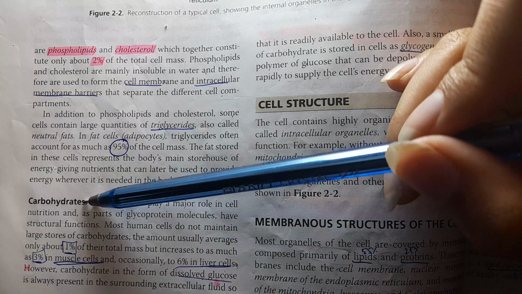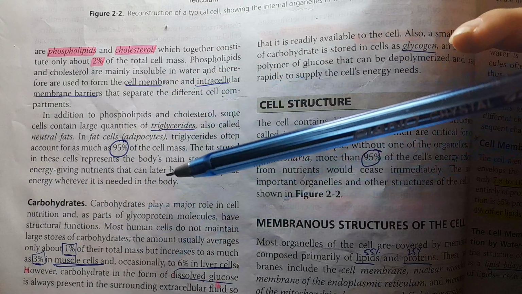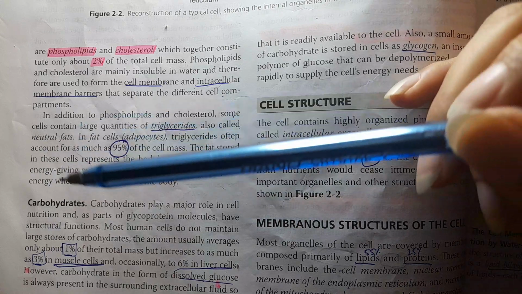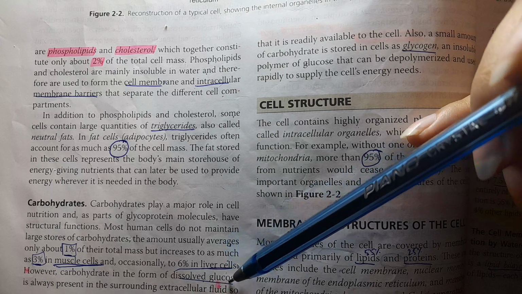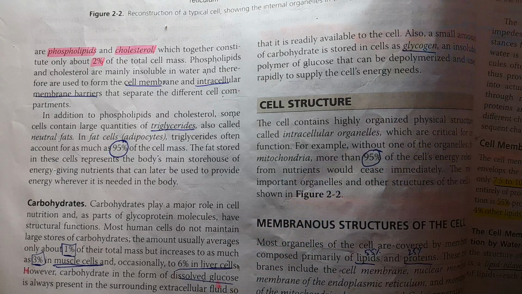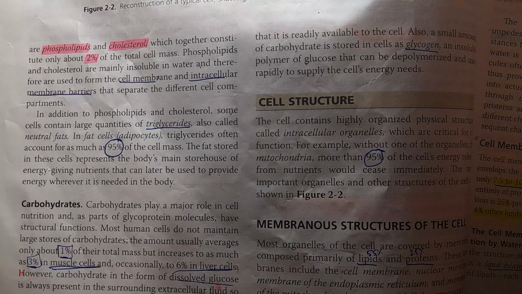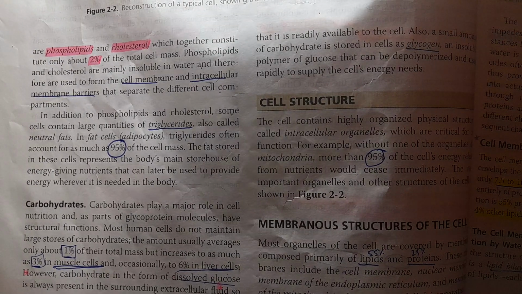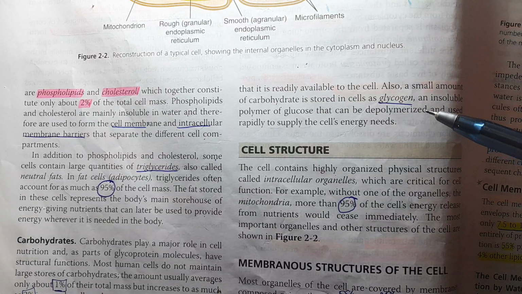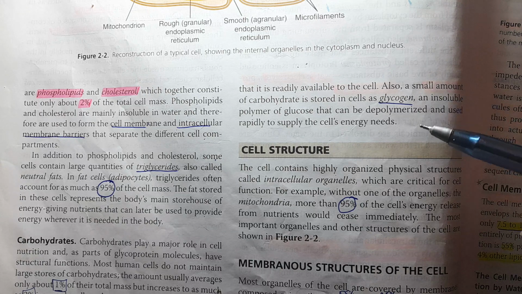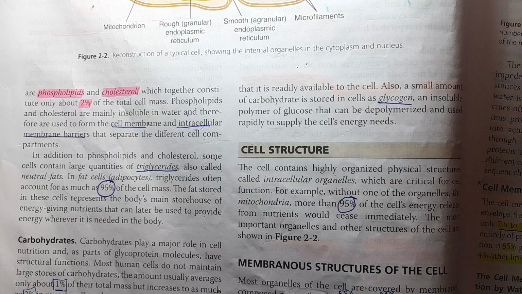The main form of the carbohydrates is the conjugated form, glycoproteins and glycolipids, etc. But they can be stored in their active form, that is glucose, which provides energy, or in their storage form, which is glycogen, an insoluble polymer of glucose, which can be depolymerized and converted into glucose to perform its function, that is to provide nutrition.